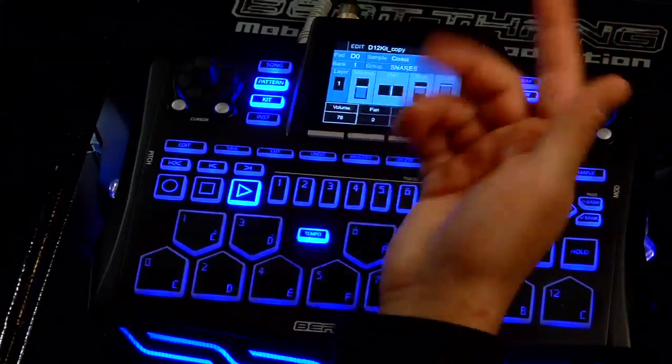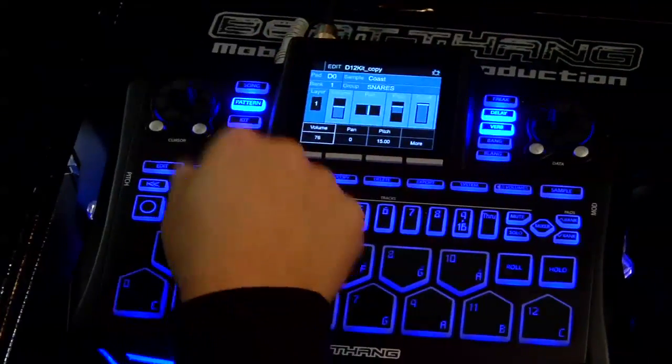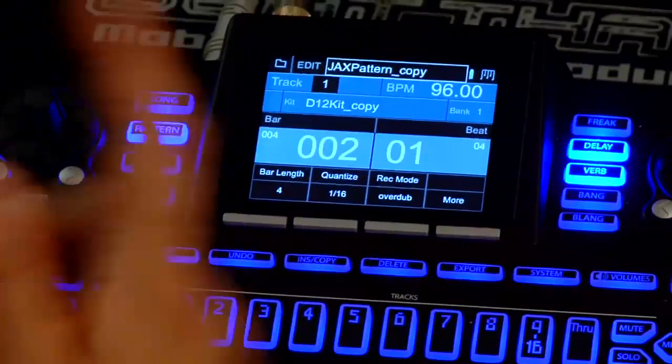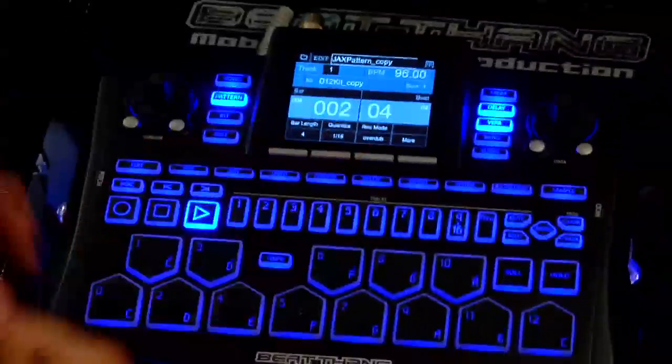So if you want to fine tune it or whatever. And then all you have to do is hit save, and it saves that kit, exit out, and I'm back to my pattern. I can keep recording, keep adding to it. So it's real easy. So that's the way to basically create a kit, assign it to a pattern, or take a pattern and then edit that kit while the pattern's playing.